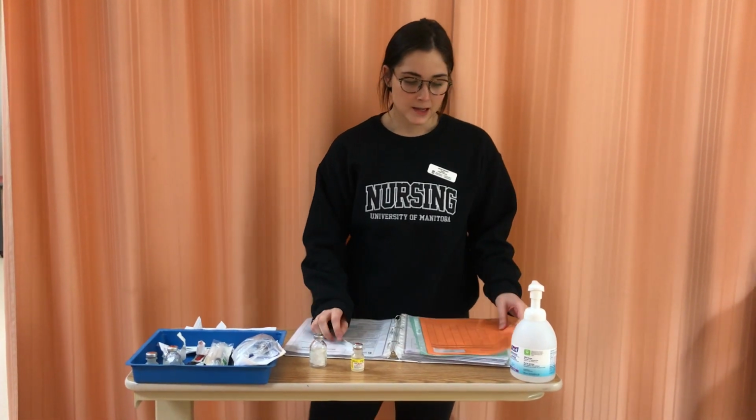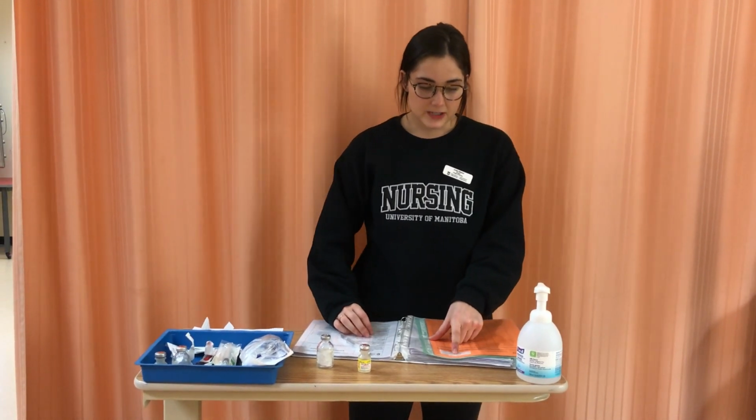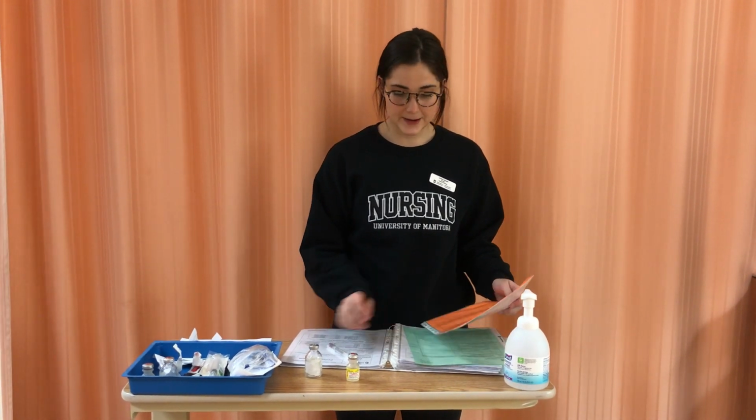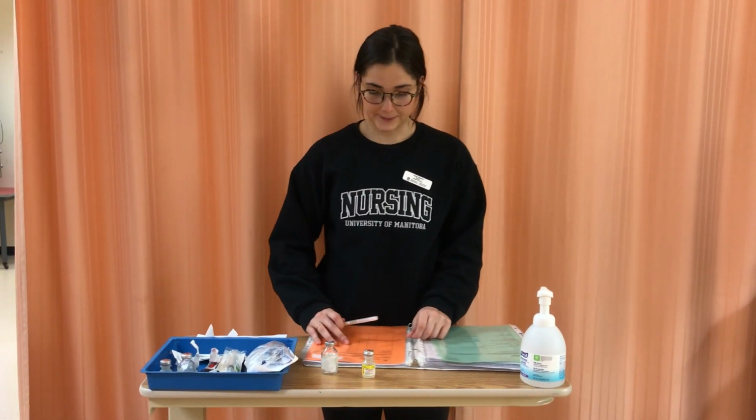I'm a student nurse, and today I'm going to show you how to administer a medication via a mini bag today. So we have our patient Frida Fritz. We've already confirmed that the doctor's order matches the MAR, so we can put the doctor's order away, and we're going to do our first check.